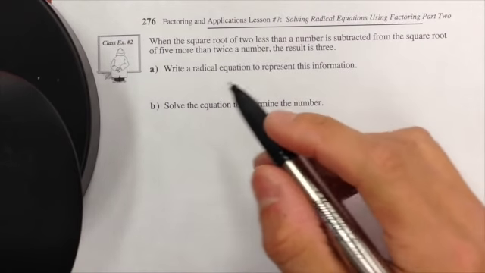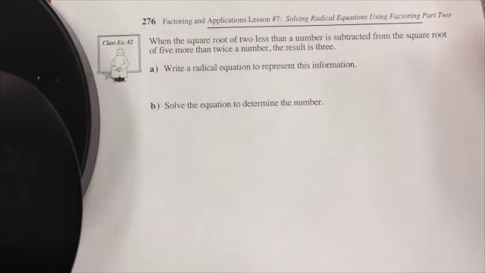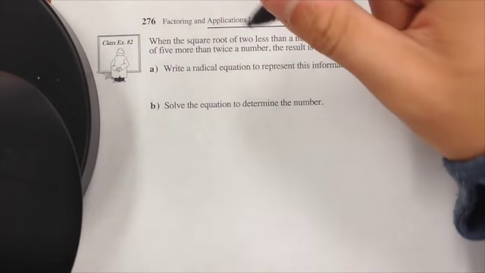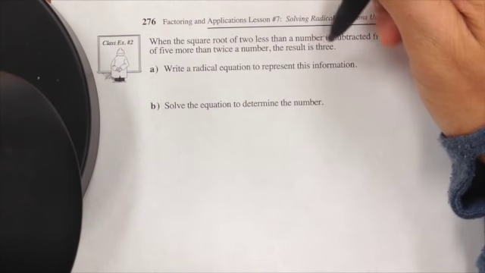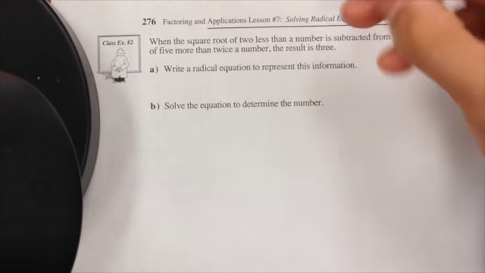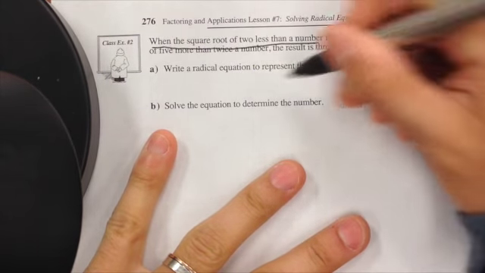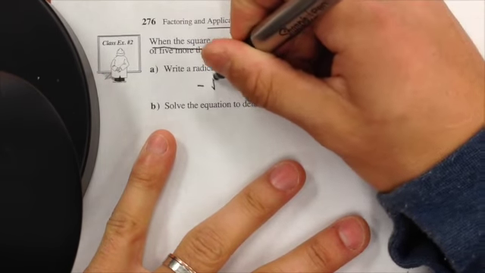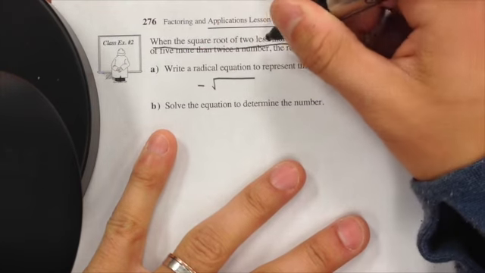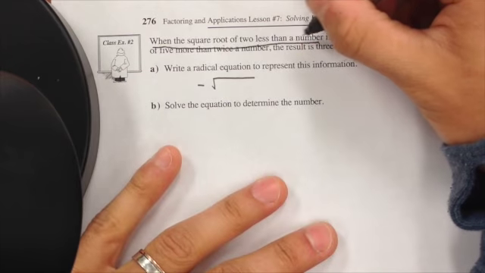What? Are you serious? Okay, so if you're looking at something like this, you're like, what? Where do I start? Okay, so the first thing you need to do is just read it very slowly. When the square root of 2 less than a number is subtracted, we're told that this number here is going to be subtracted. So we're subtracting the square root of 2 less than a number. We don't know what this is.